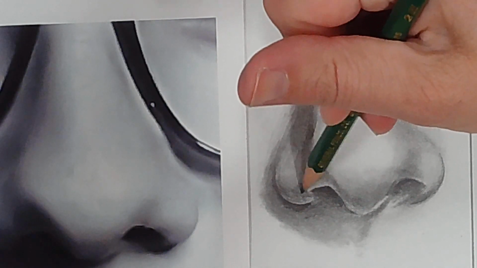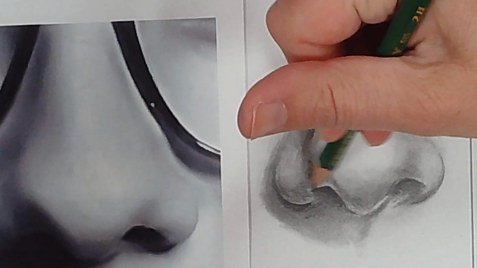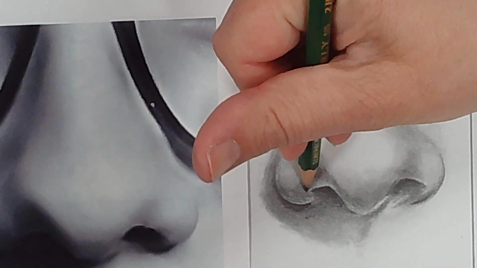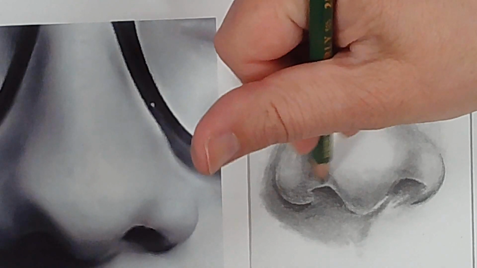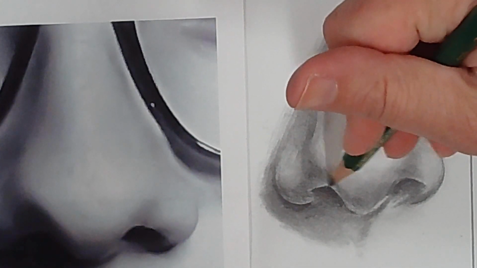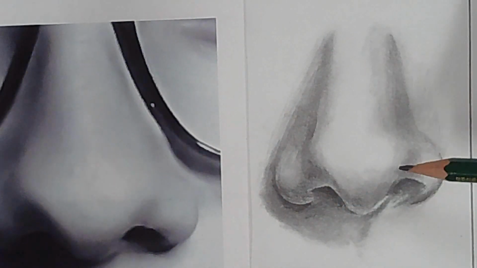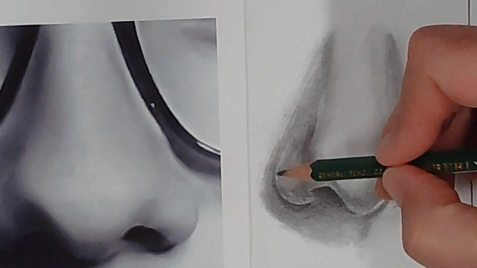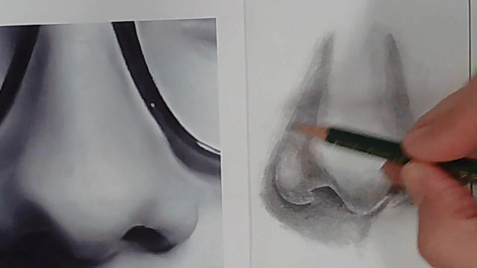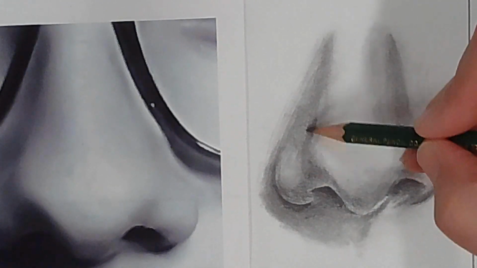Now I could use the blender to do this same thing, but I don't want to because my pencil is more precise. And I like it to have a little bit of the graphite texture. I don't like it to be all just kind of schlumpa. I like the pencil texture on it, so you choose what you like. We're going to do a little bit more blending with the blender though.